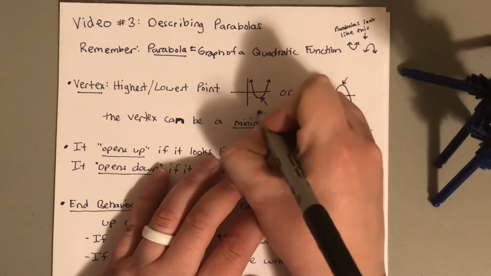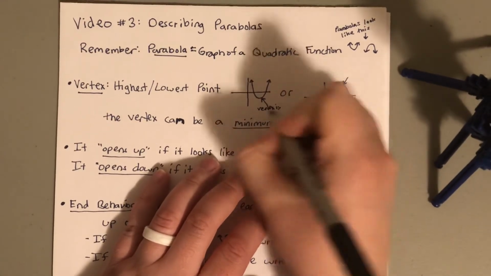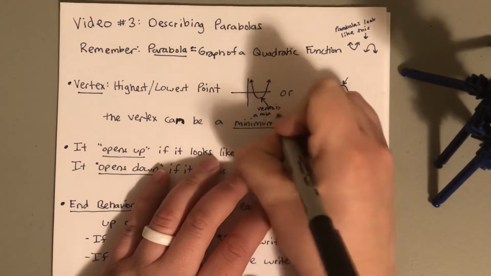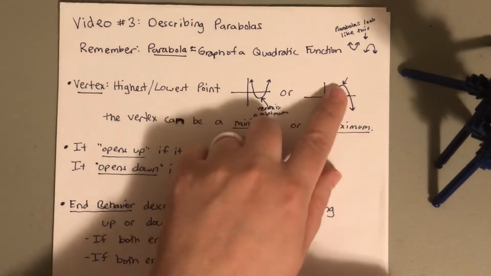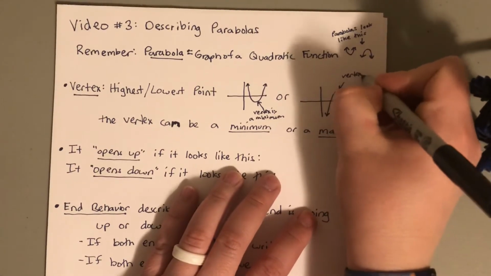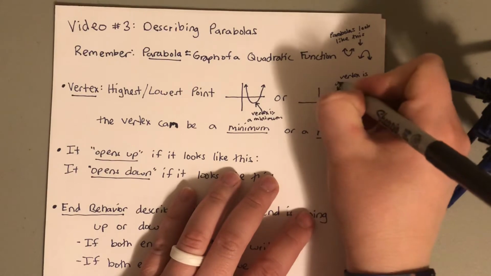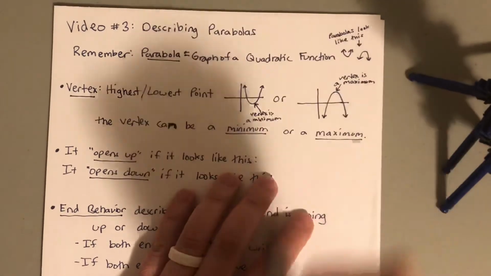So here we can write that the vertex is a minimum. And up here, we can write that the vertex is a maximum.